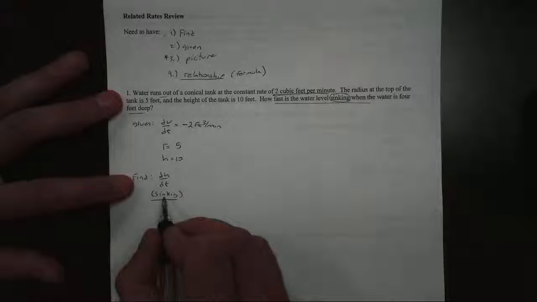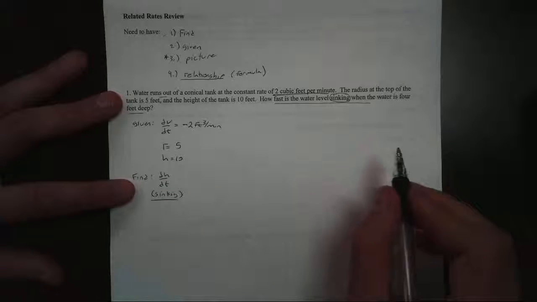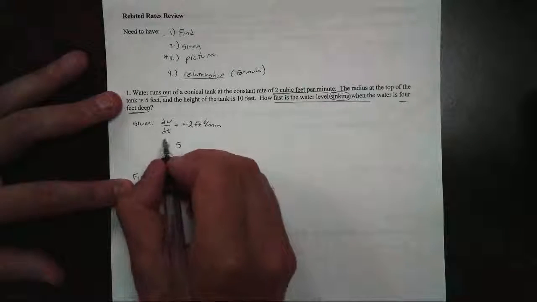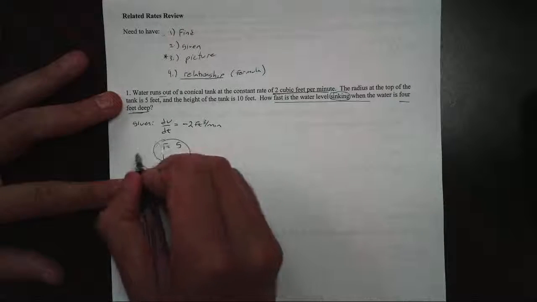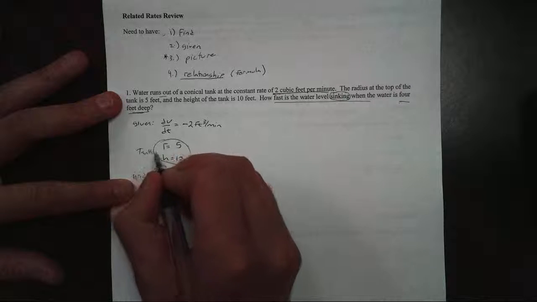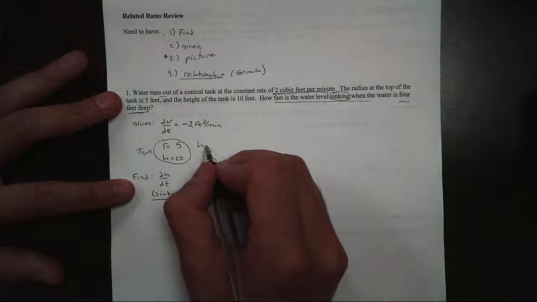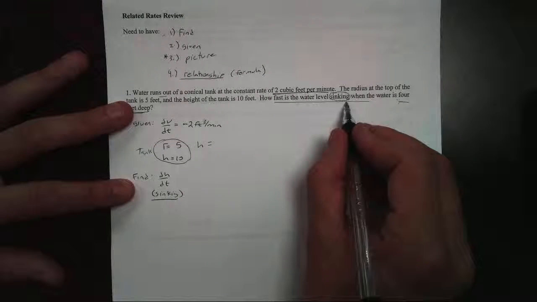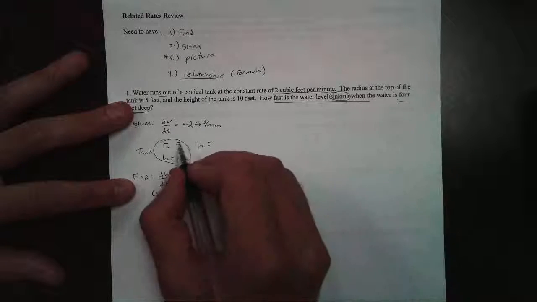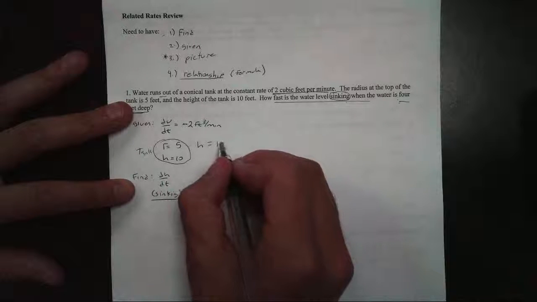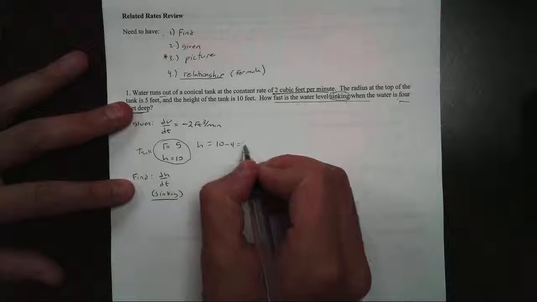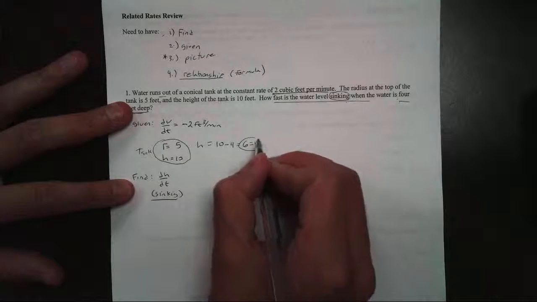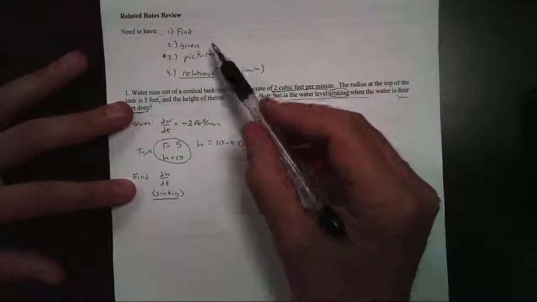Now, because it's sinking, it's going to be a little bit more difficult. They give us the height of the water at the time. Now be careful, these are not the height of the water. These are just for the tank itself. When I'm looking for the height of the water, it's going to be normally 4 feet. But because it's sinking, we measure top down. Well, the top is at 10, so I subtract the 4, so my height is going to be 6. So I take a look. I have what I'm trying to find.